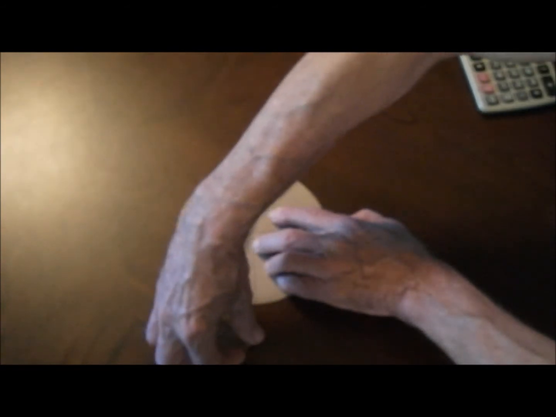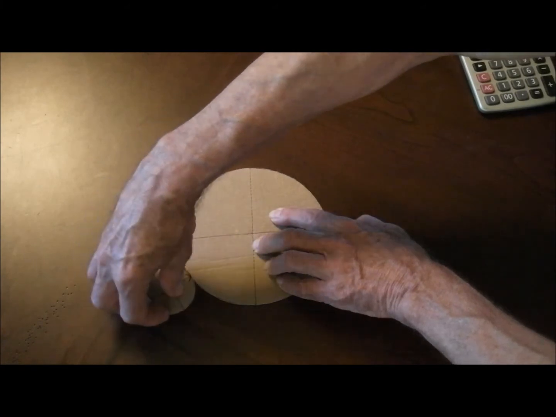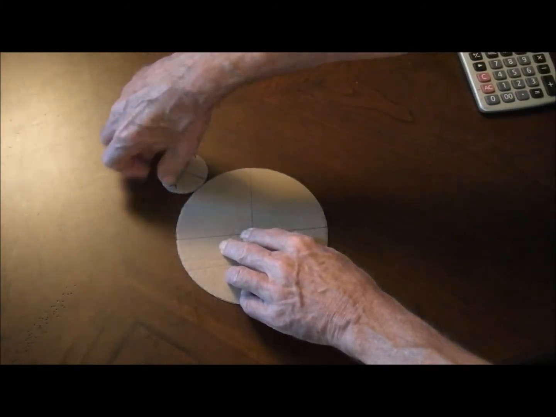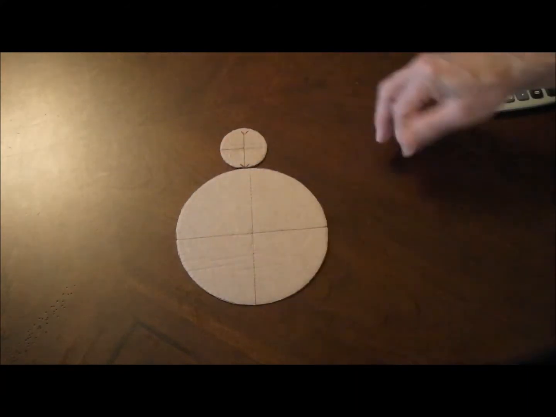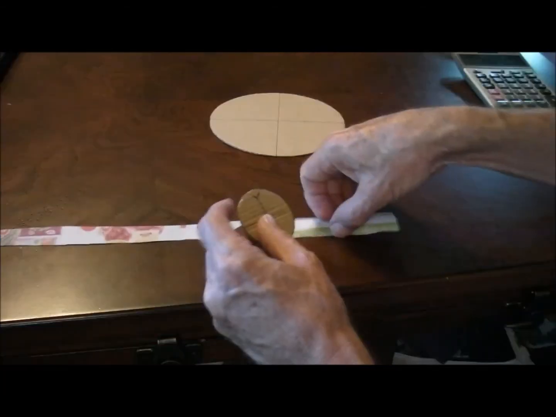That's 2. We'll roll it again. Okay, well, there's 3. And go the rest of the way around. Well, that's 4. If I was a little less sloppy about it, it'd be almost exact. So that's 4 rotations, not 3. Something to think about.